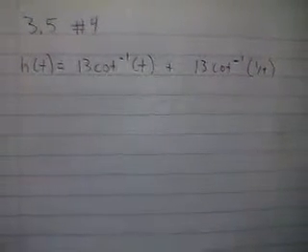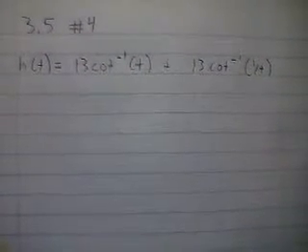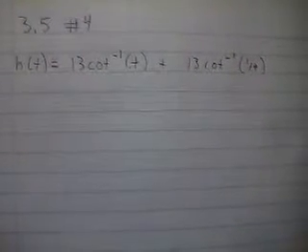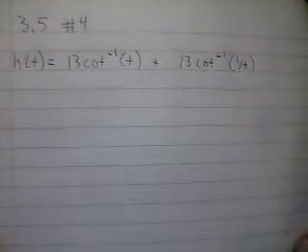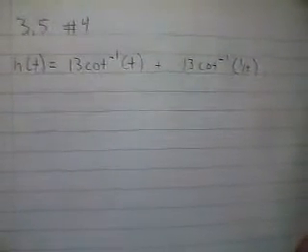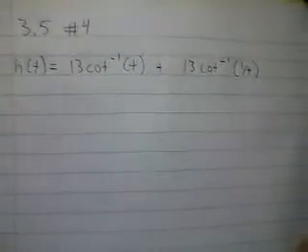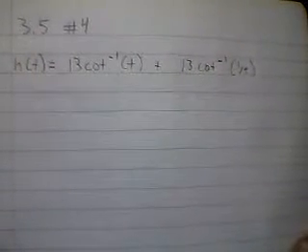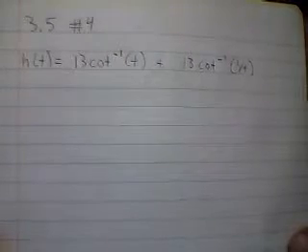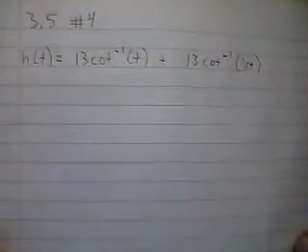It is h of t is equal to 13 arc cotangent t plus 13 arc cotangent 1 over t. And notice the plus sign in between them, which means you can just derive each one separately on its own. And so I'm going to derive the first one, and then I'll explain what I did.